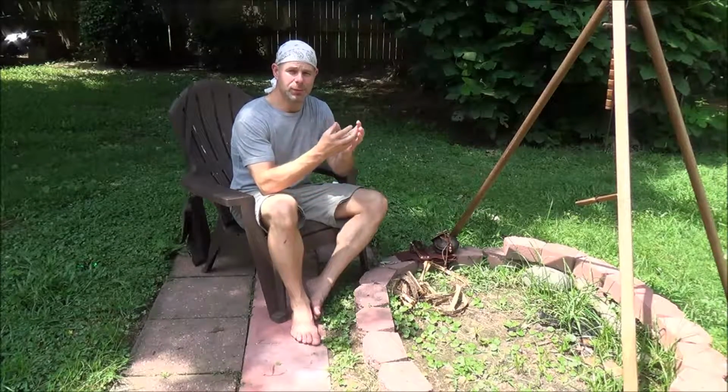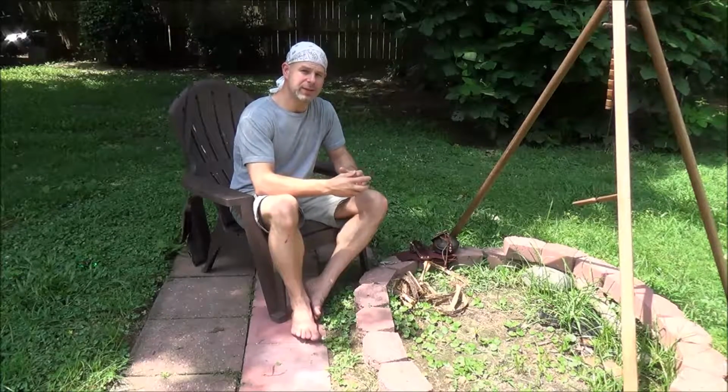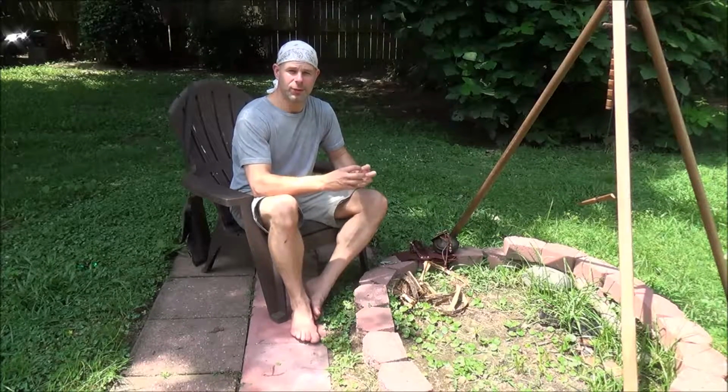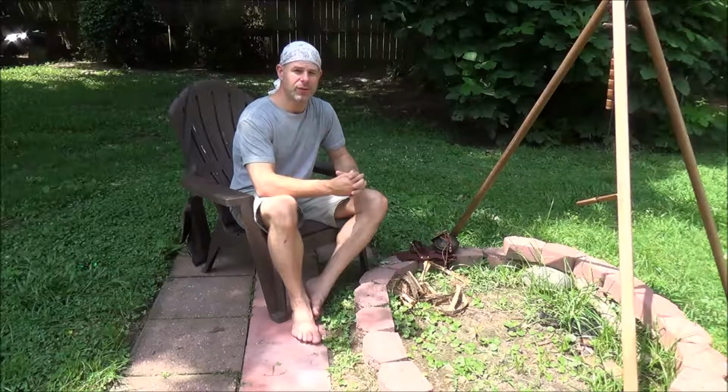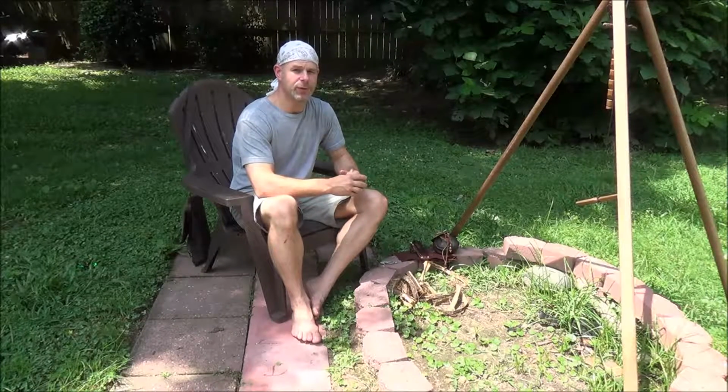capture a coal or ember, maybe created from a bow drill set or from a flint and steel set, and actually blow oxygen into that to create flame. Whereas a Tinder bundle is something that might be a little less processed, and you would use an open flame source or possibly a ferrocerium rod to ignite that and then start your fire. So the bird's nest is just a little bit further processed.